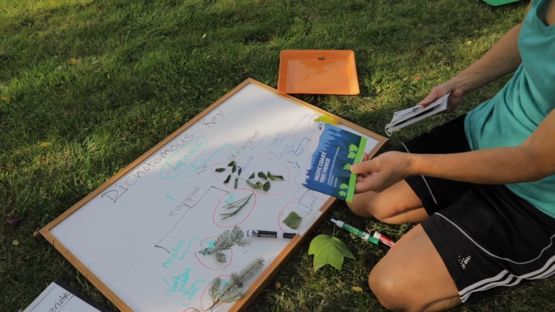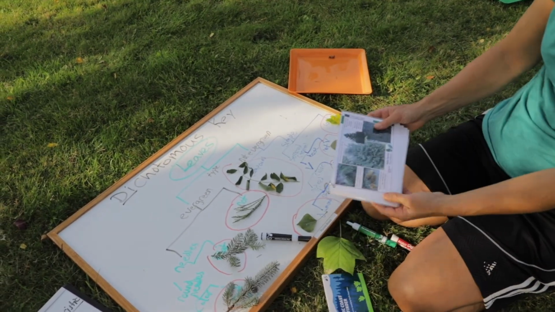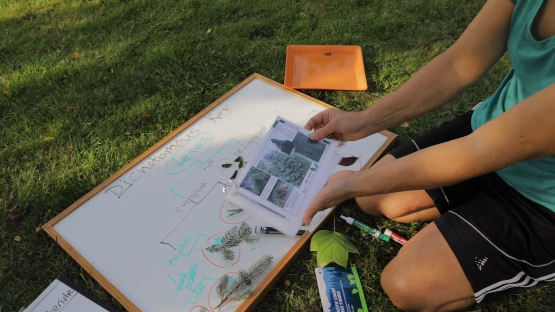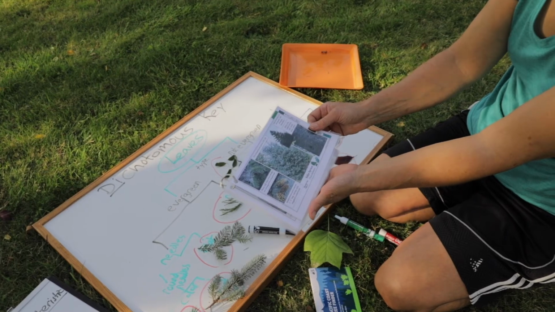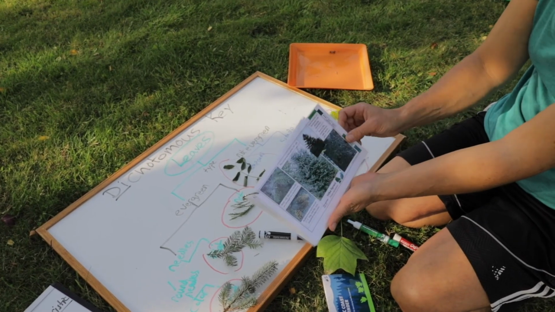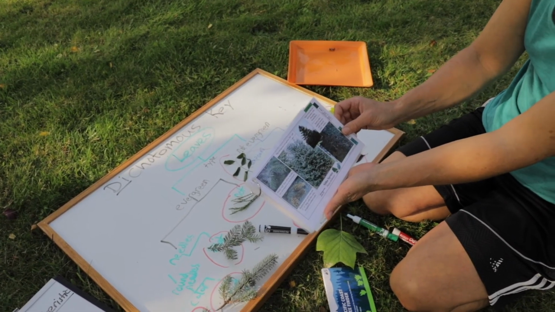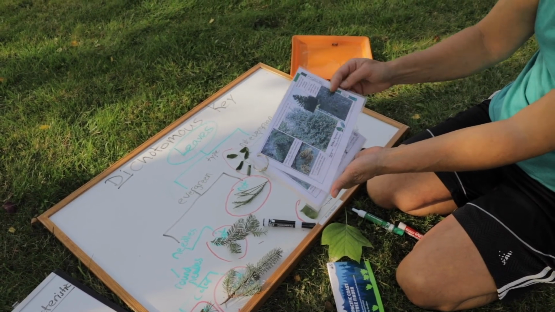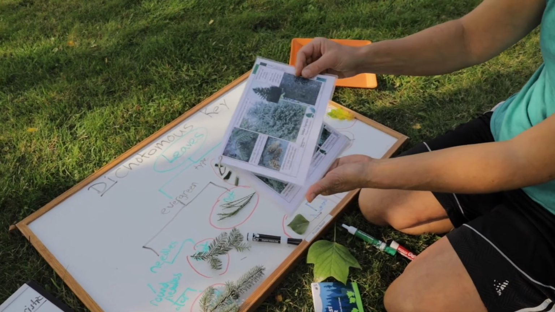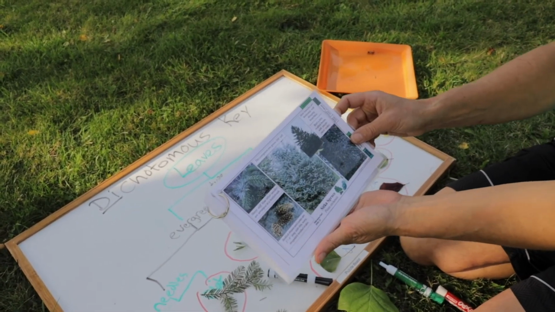Sometimes you don't want to use a dichotomous key like that. You just want to look at pictures. So these are available online. Starflower Foundation. It's the Washington Native Plant Association, something like that. And they have different cards you can download.